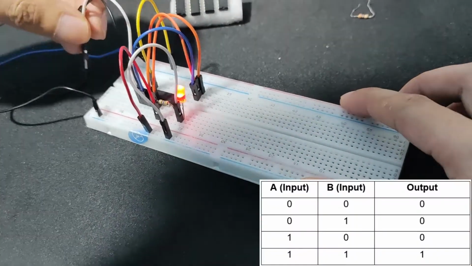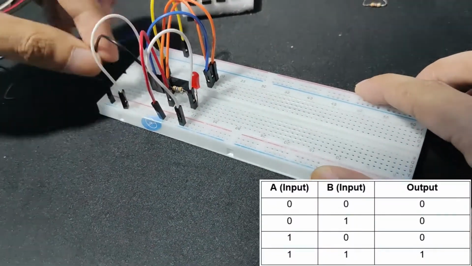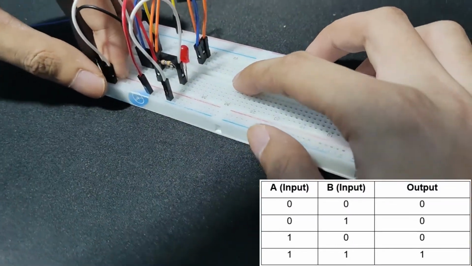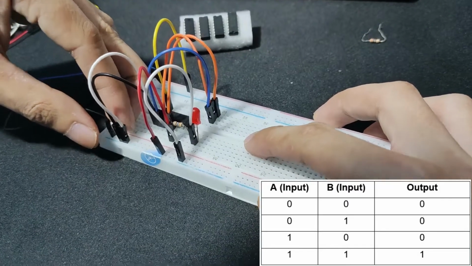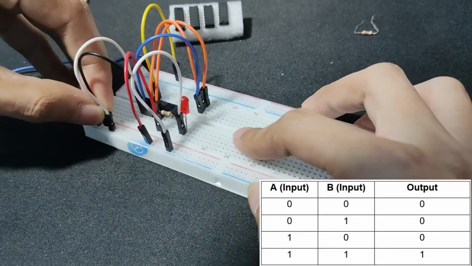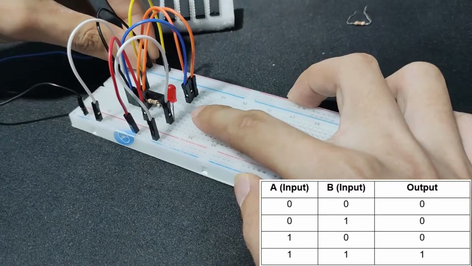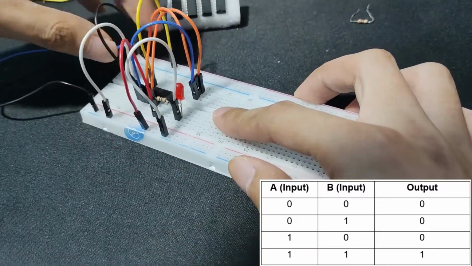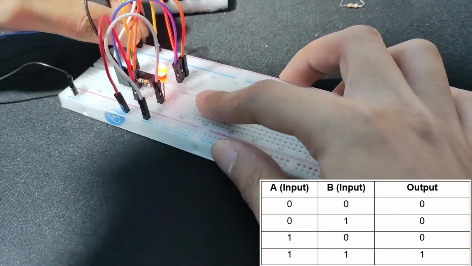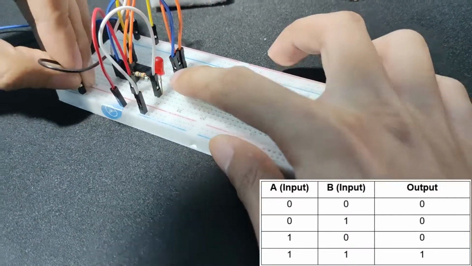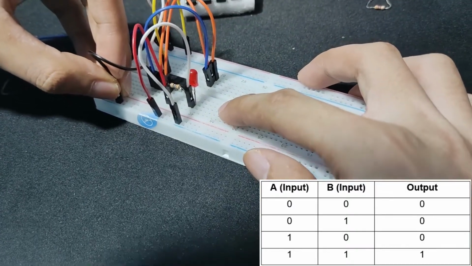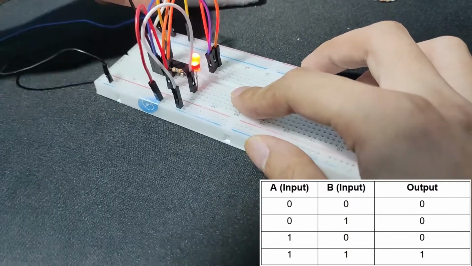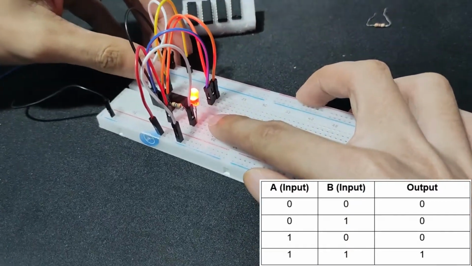So, 0 and 0. Input A and B are equal to 0. The LED did not light, meaning output is equal to 0. Then, B is equal to 1 and A is equal to 0. The LED did not light, meaning output is equal to 0. Input A is equal to 1 and input B is equal to 0. The LED did not light, meaning output is equal to 0. Then, input A is equal to 1 and input B is equal to 1. The LED lit up, meaning output is equal to 1.